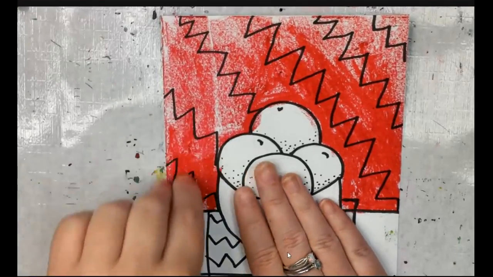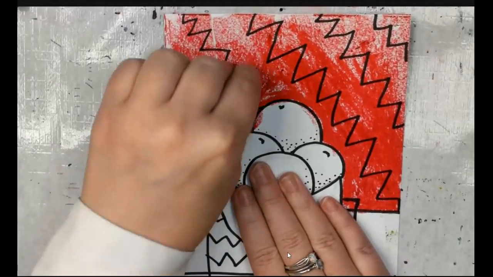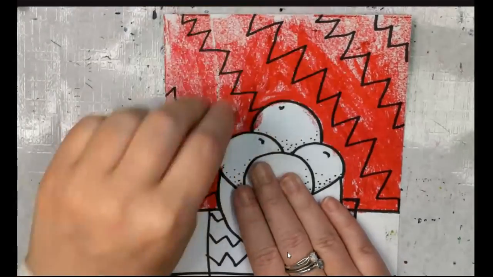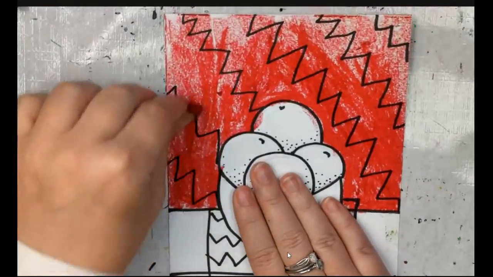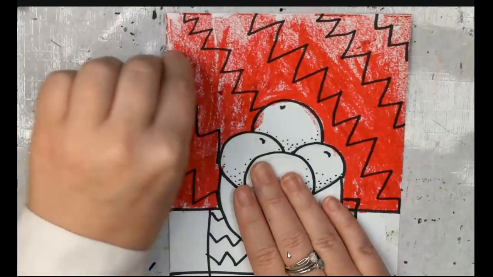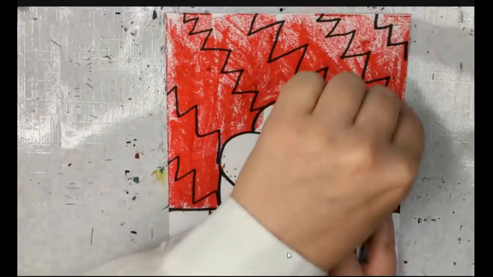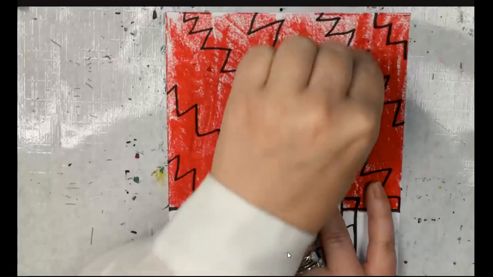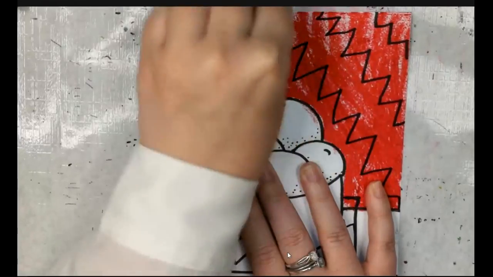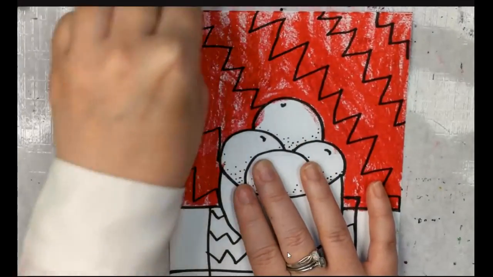I like to hold my paper down with one hand and use my other hand to color. This makes it easier. We should all be using red.